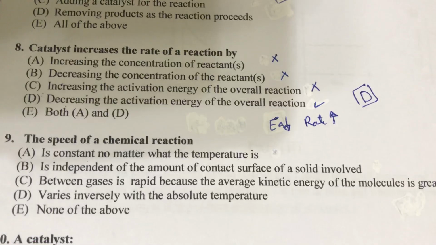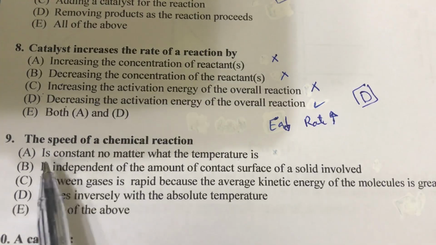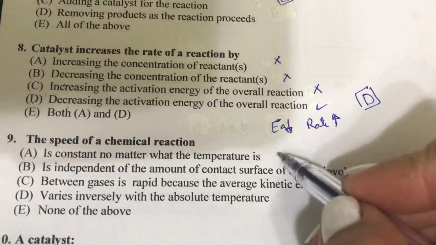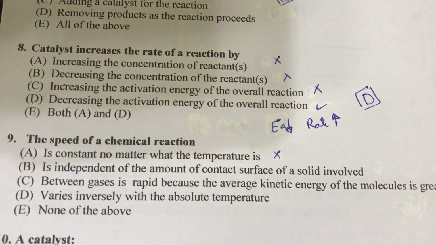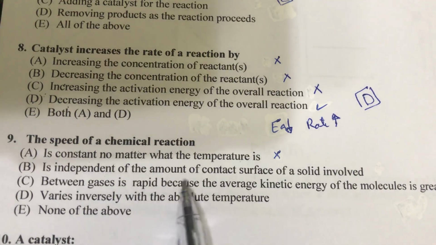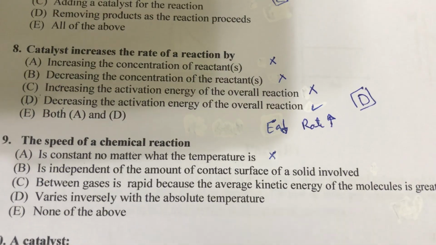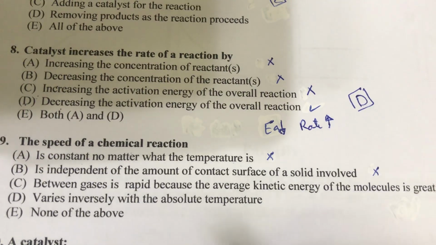Now, question 9. The speed of a chemical reaction is constant no matter what the temperature is? No, because it depends on the temperature. It is independent of the amount of contact surface of the solid involved? No, because the rate of reaction depends on the surface area.